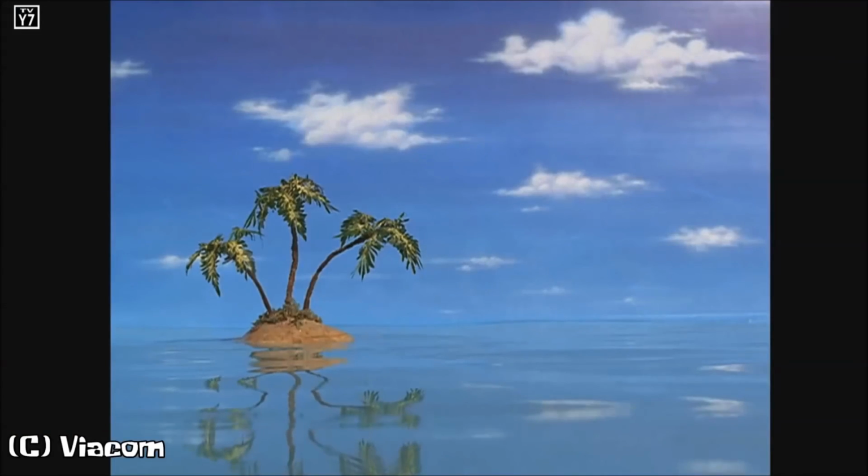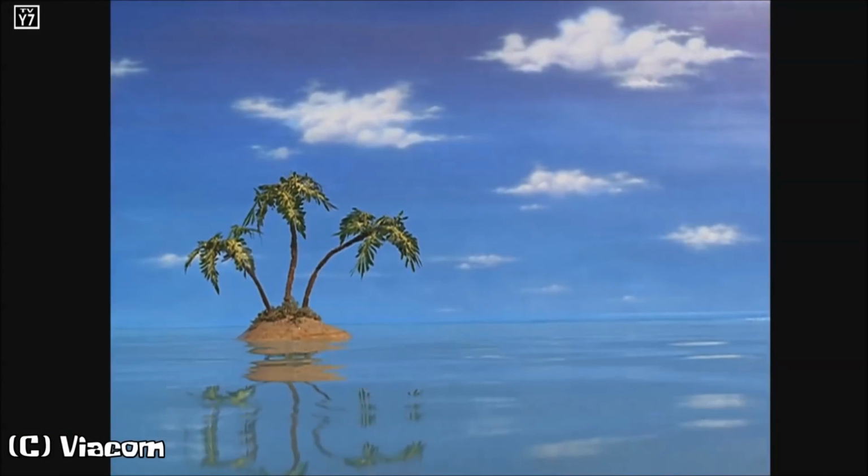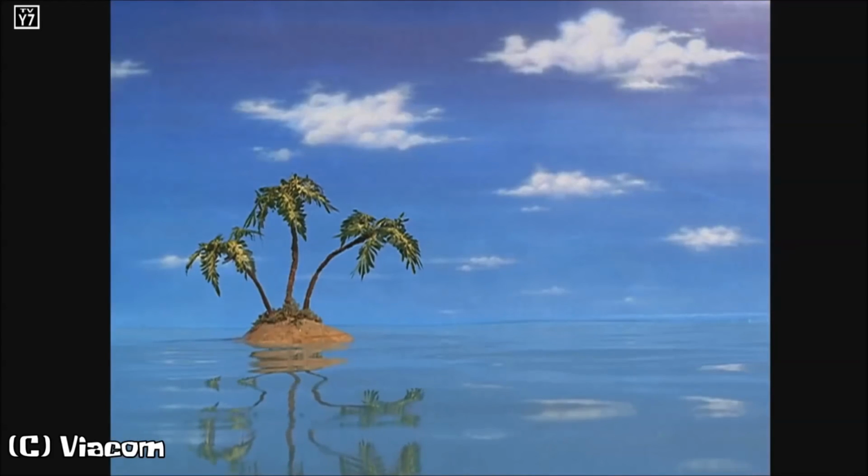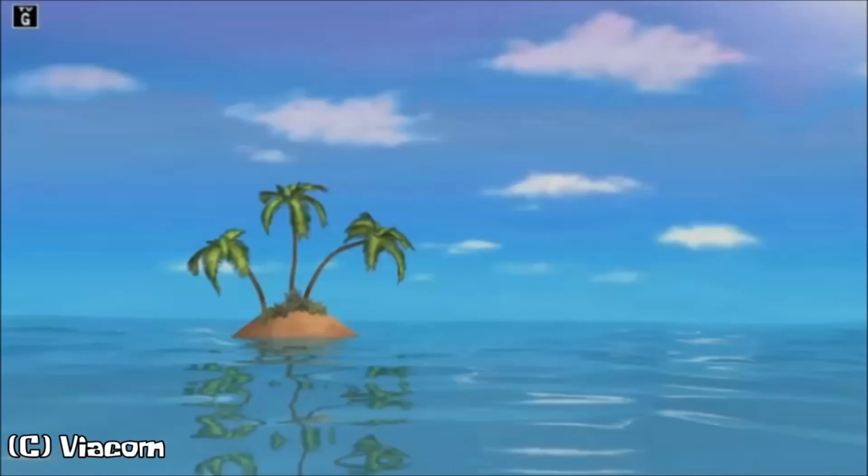Actually, when you kind of think about it, it's really, really creepy. I mean, the original one actually looked vibrant and very, very realistic. It felt like it gave it an actual life. But the new CGI one, it looks so dead.